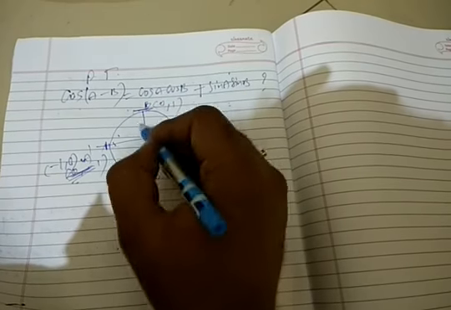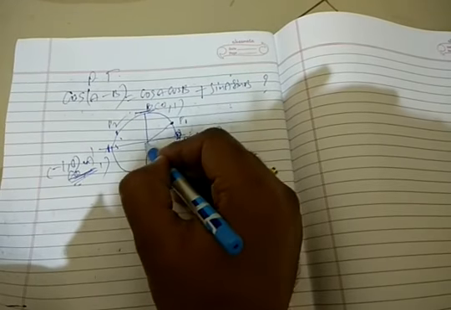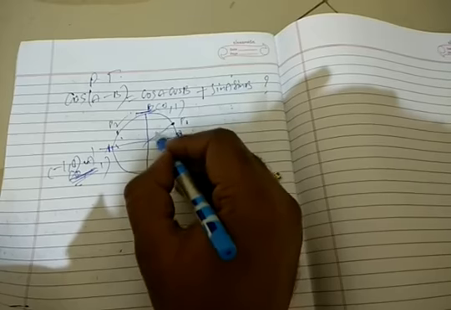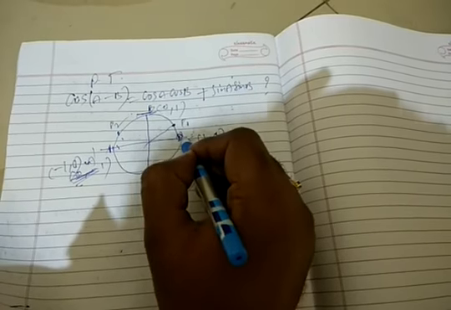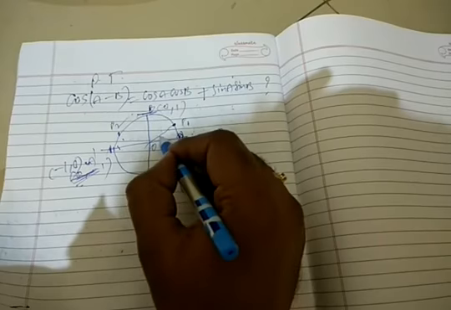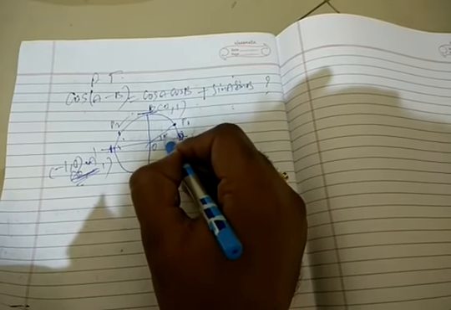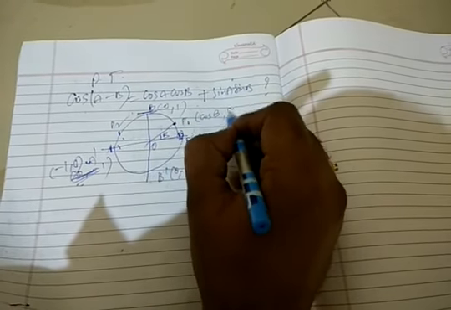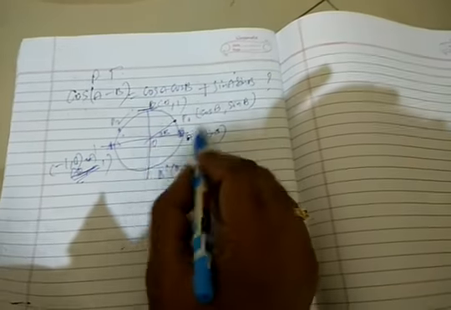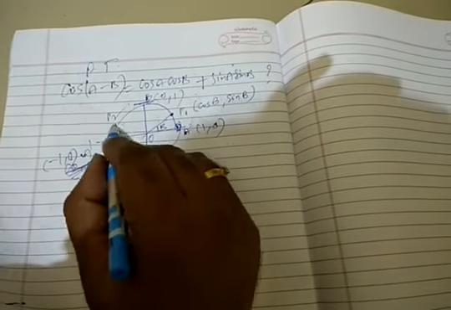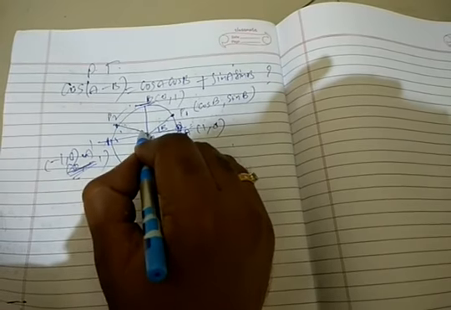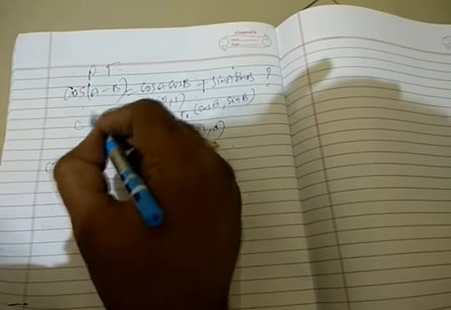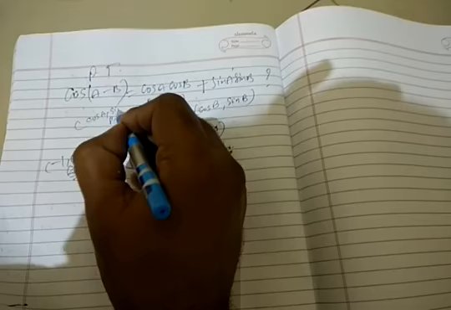Now let us take a point A, and here let me take a point P1, and here a point P2. Let us suppose a point P1 at unit distance from the origin, because we have taken a unit circle, making an angle B. So P1 will be (cos B, sin B), as we have learned in the previous concept. Now P2, let us suppose, is making an angle A. That means P2 will be (cos A, sin A).